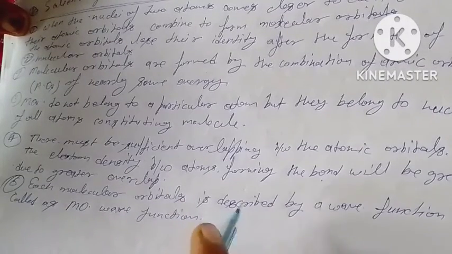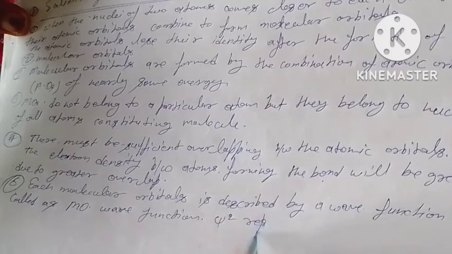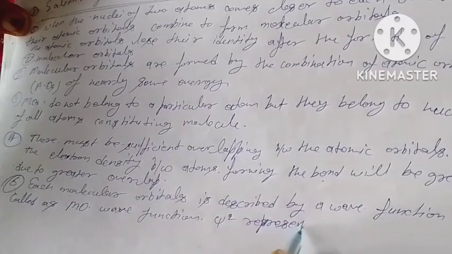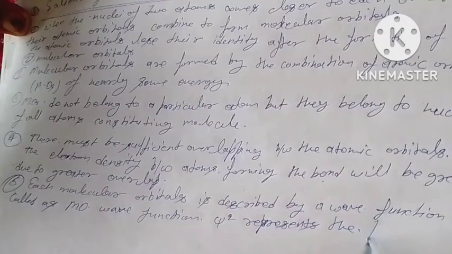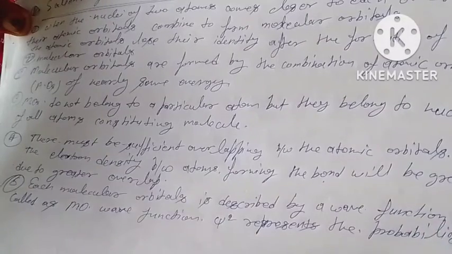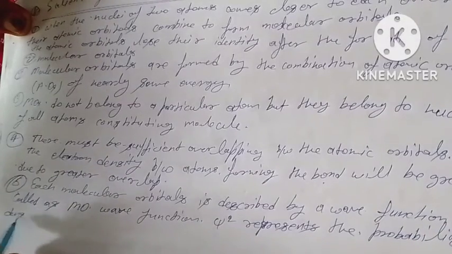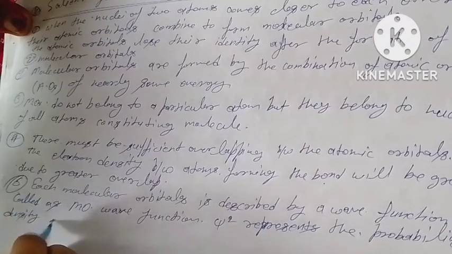Psi square represents the probability density, or electron density.